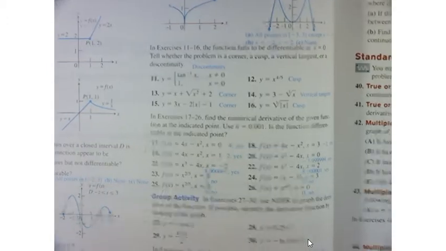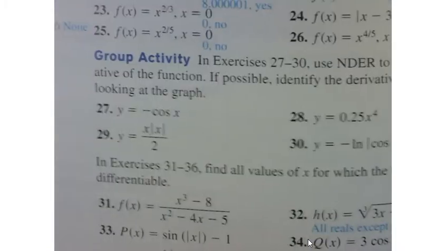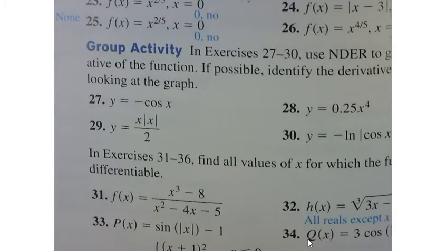Number 27 in your textbook says, let's read it. I'll do a bunch of them. Let's do 27 and 29. Ready? Here we go.